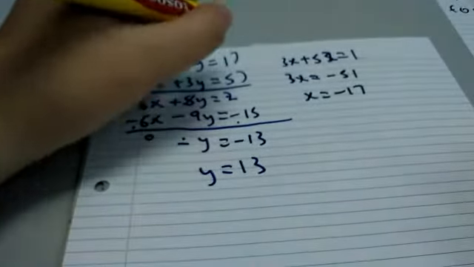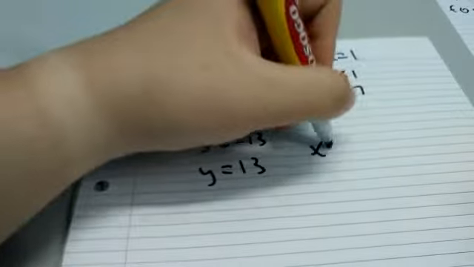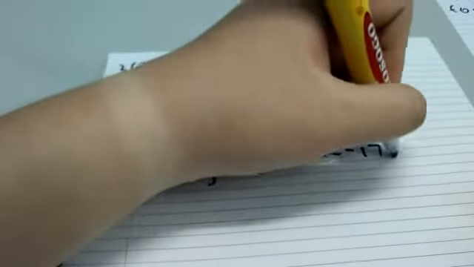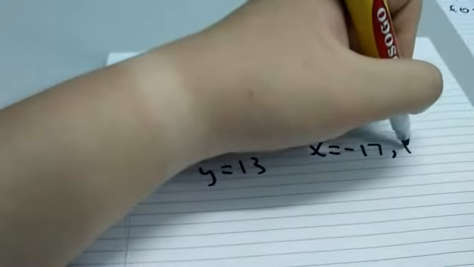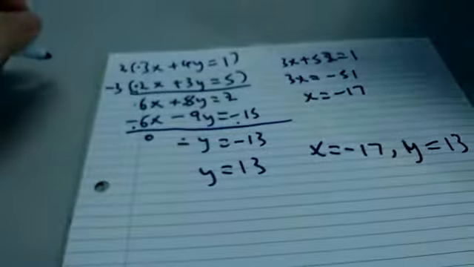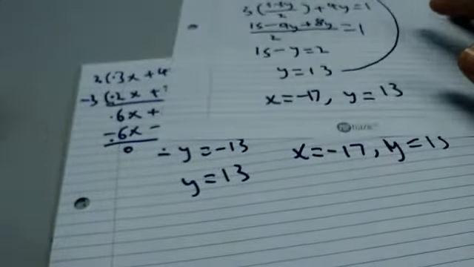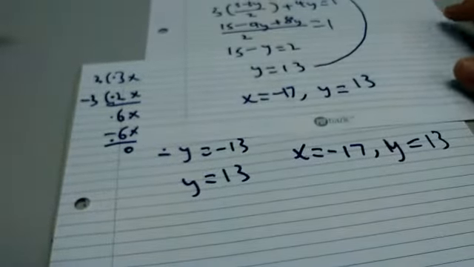And as always, we still have the same solution. So x is equal to negative 17, and y is equal to 13. Two different methods, but we still have the same solution.